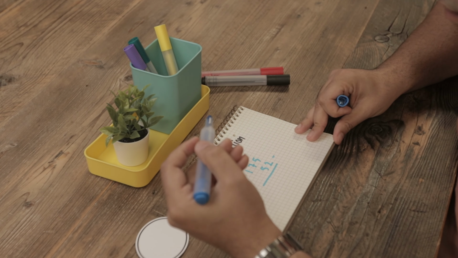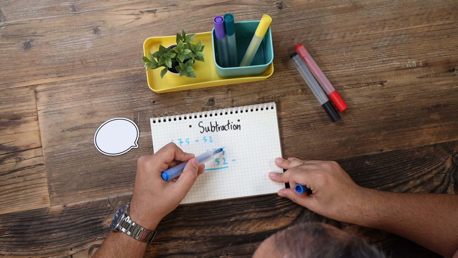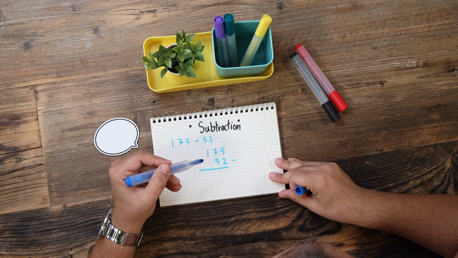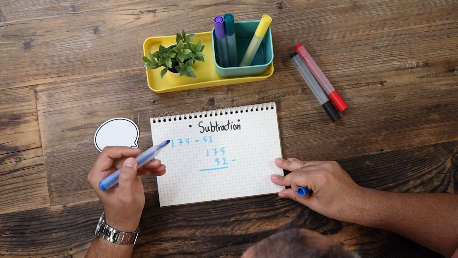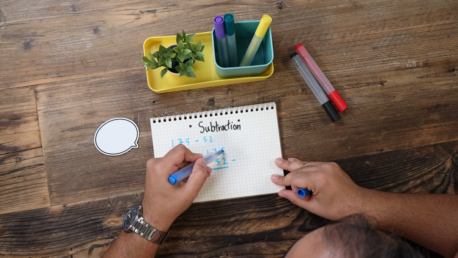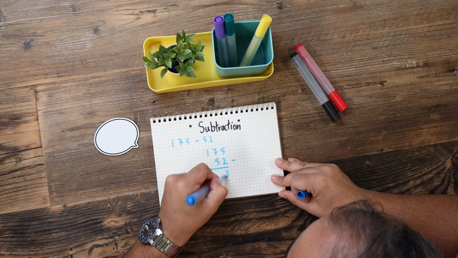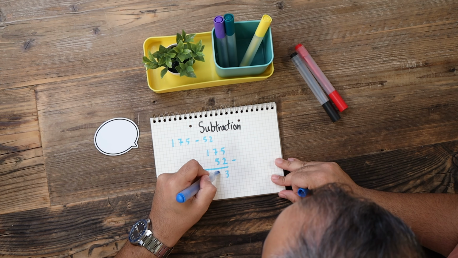Another important aspect of subtraction to note is that actually you have to start from the top. With addition, I know some students get into a bit of a lazy habit of adding in any order that they want, which is okay with addition. With subtraction, you have to start from the top. So 5 subtract 2 is 3. And 7 subtract 5 is 2.